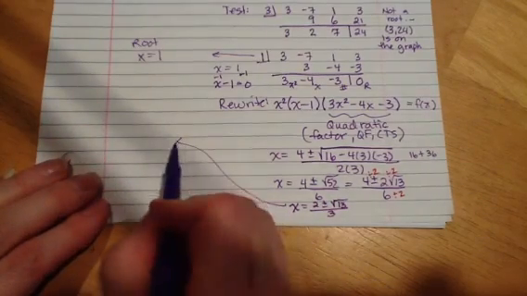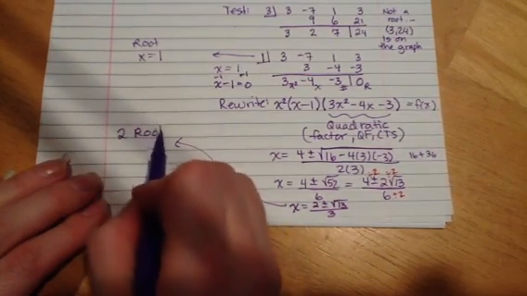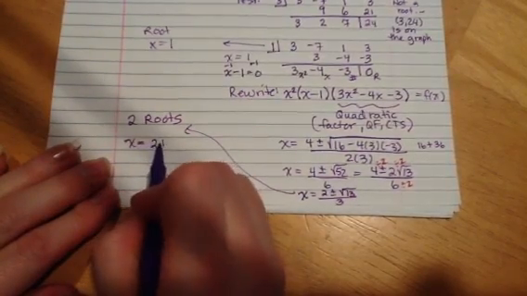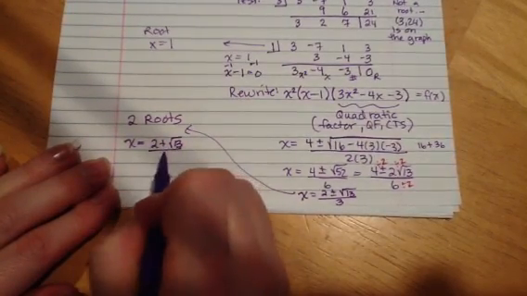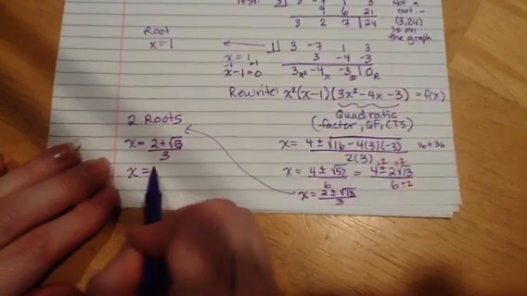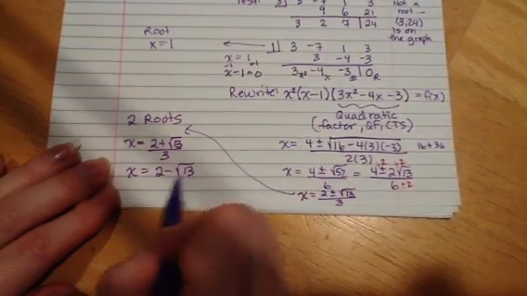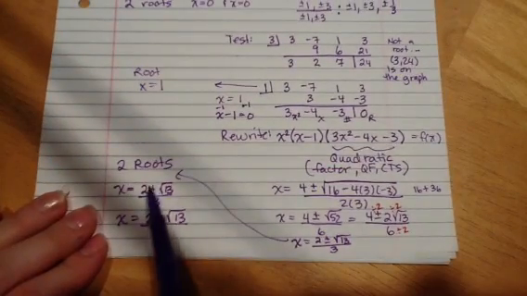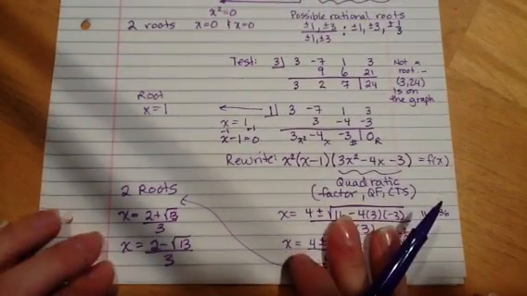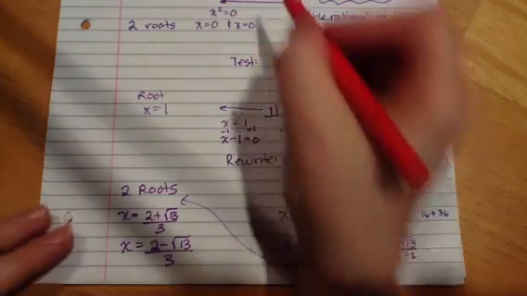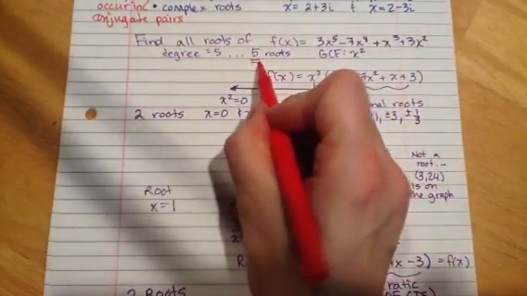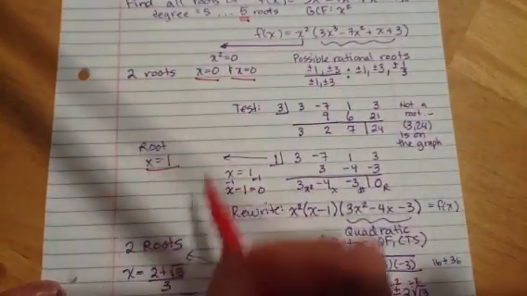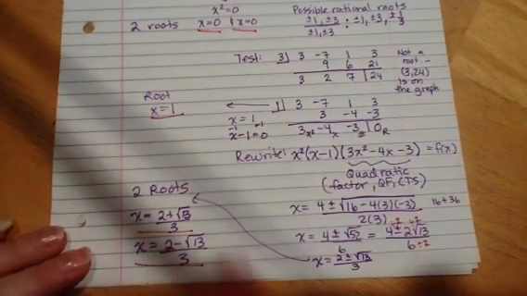Now this is, again, 2 roots. Those roots are x equals 2 plus the square root of 13 divided by 3, and x equals 2 minus the square root of 13 divided by 3. And there are those conjugate pairs that we talked about earlier. So we were looking for, again, 5 roots in this problem. So we have 1, 2, 3, 4, 5.